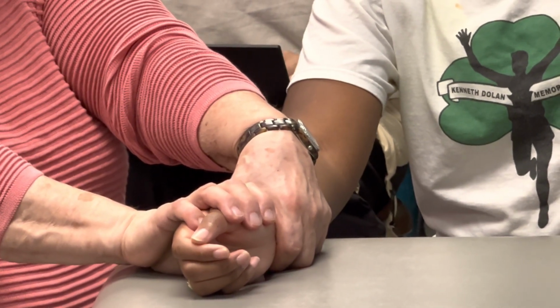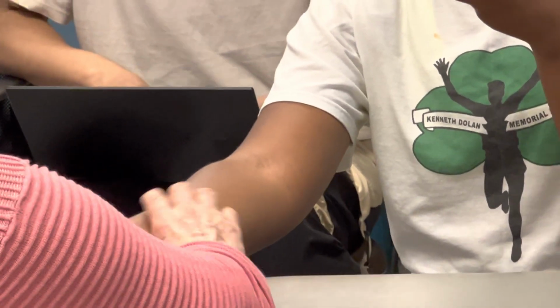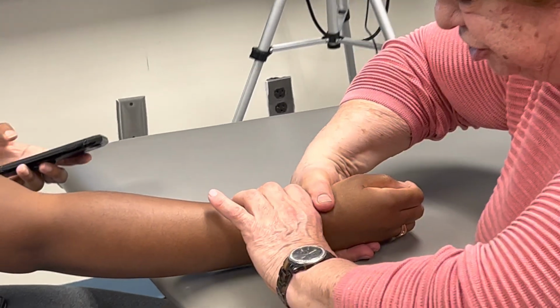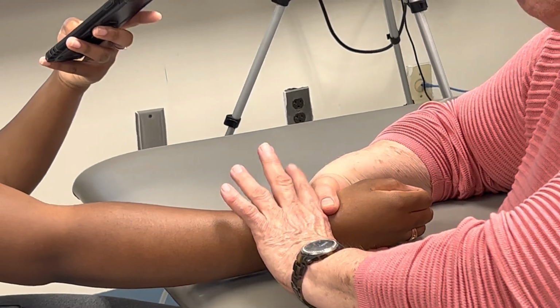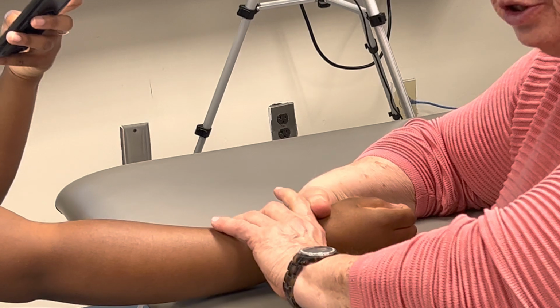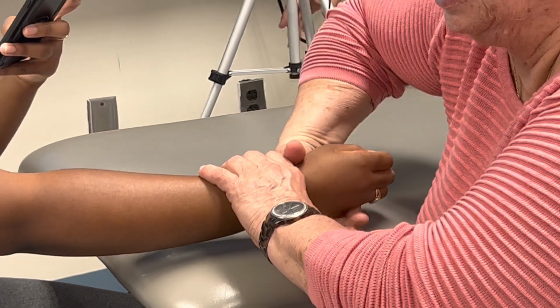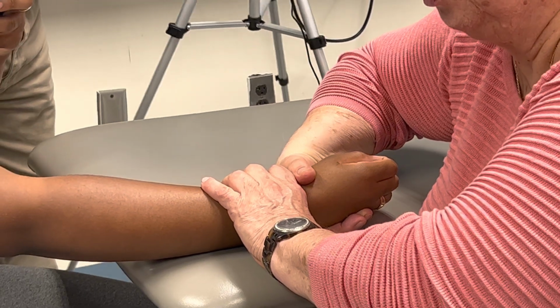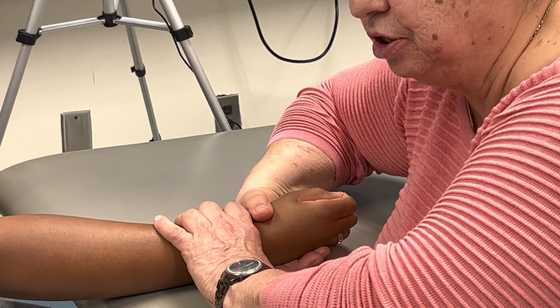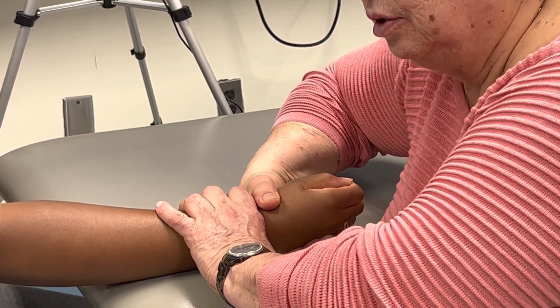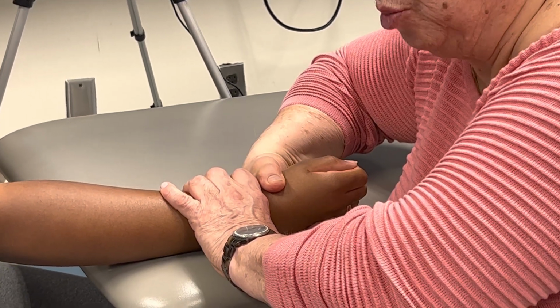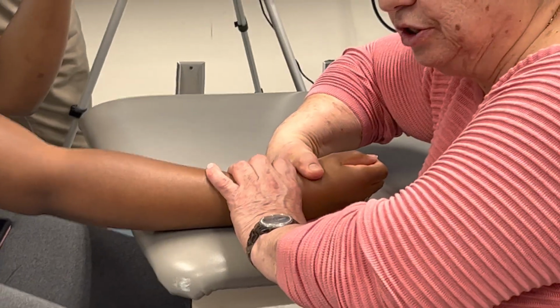And if I want to increase flexion, I need to do a posterior glide. So the only difference is that my hands are supporting or stabilizing the proximal row and the radius and ulna, and mobilizing the distal row. Okay, so a little distraction, and I'm doing a posterior glide to increase flexion, a little more distraction, more flexion.